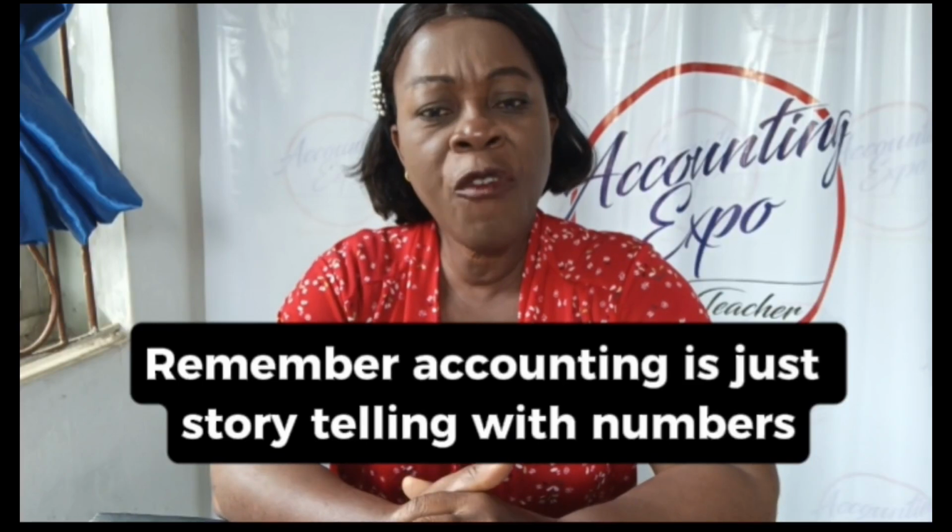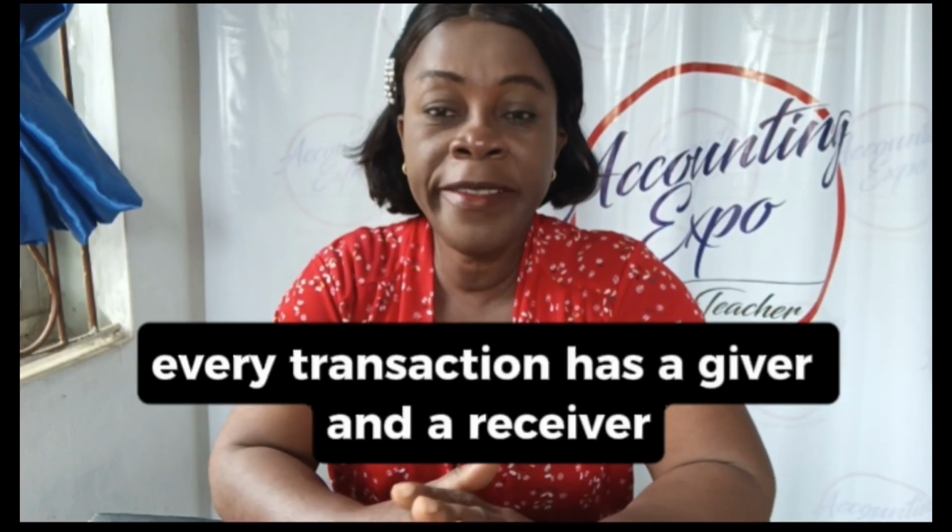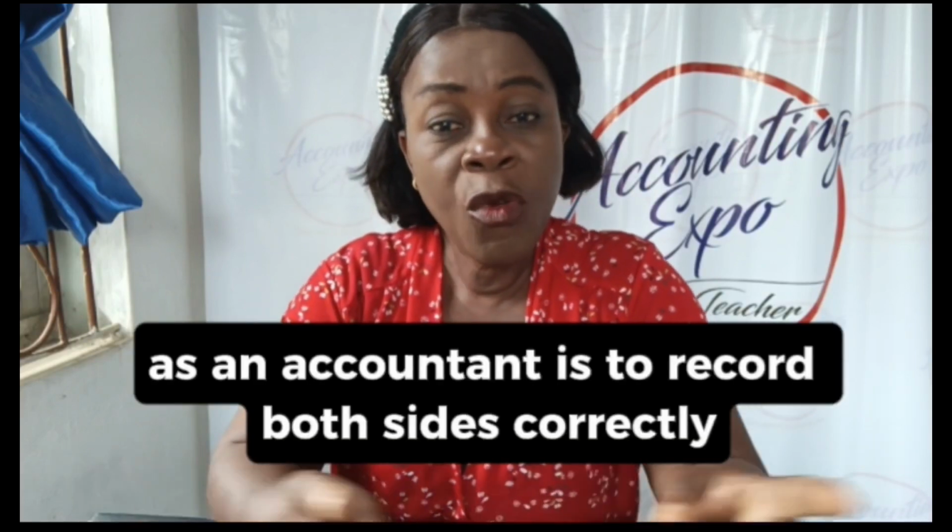Remember, accounting is just storytelling with numbers. Every transaction has a giver and a receiver, and your job as an accountant is to record both sides correctly.